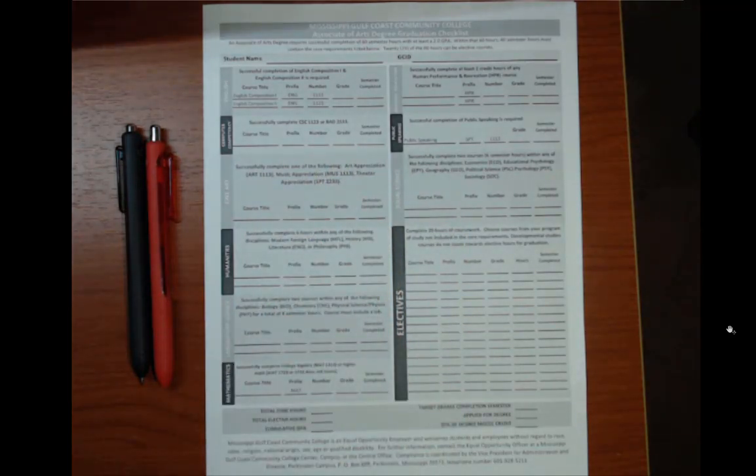If you're going for Associate of Arts, there are slightly different requirements versus Associate of Science. For our nursing majors, the only really big difference is going to be that one extra math course. But if you're going into marine science or into wildlife and fisheries, then you'll need to make sure you have the Associate of Science. And the process again is the same.